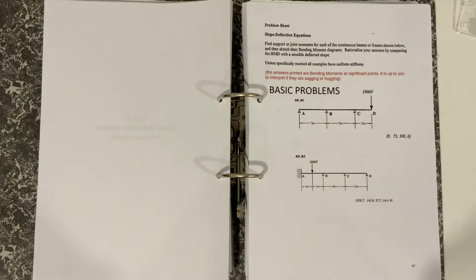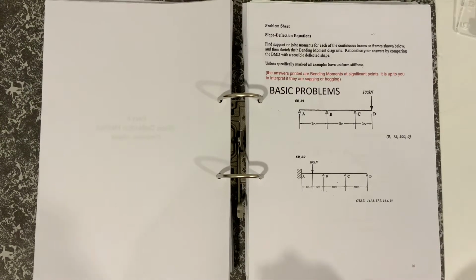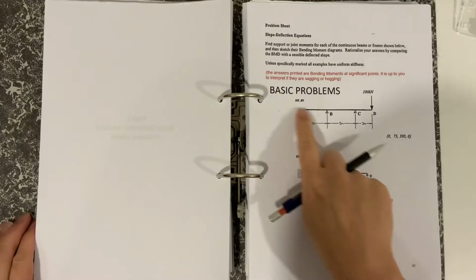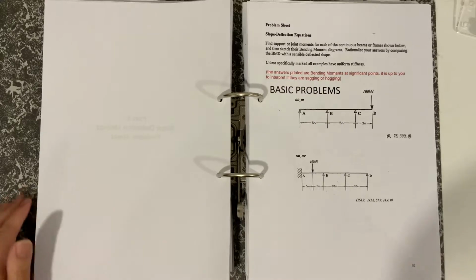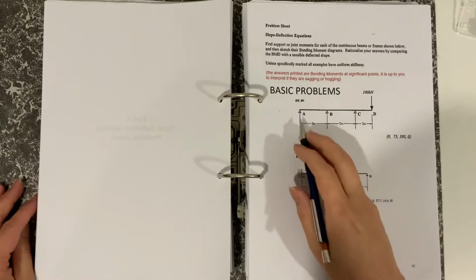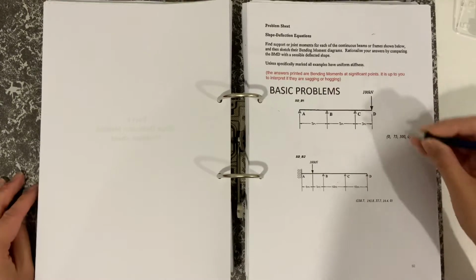Okay, today we'll continue with the slope deflection method. So we can see the problem sheet here that we've got. These first two are the simpler problems. There's not much to this one here. It's the same idea as before.